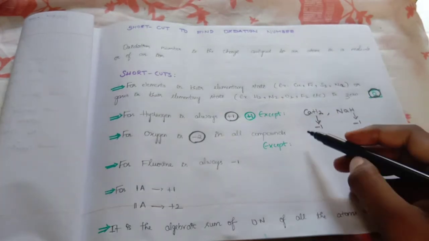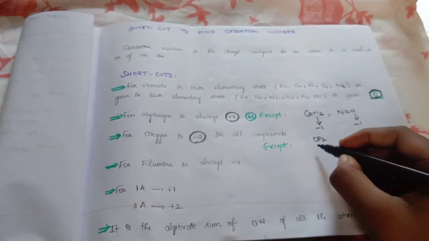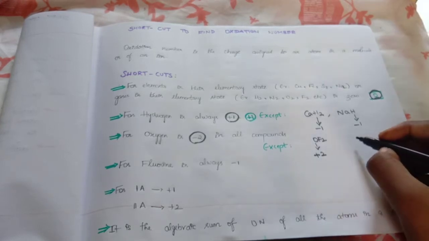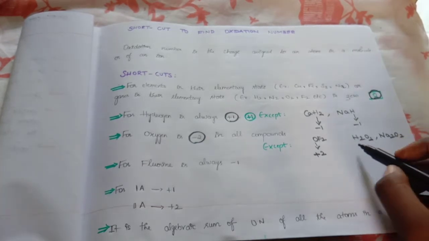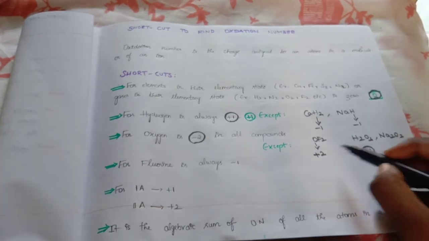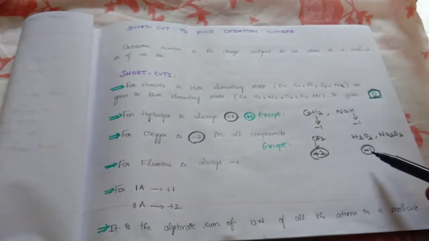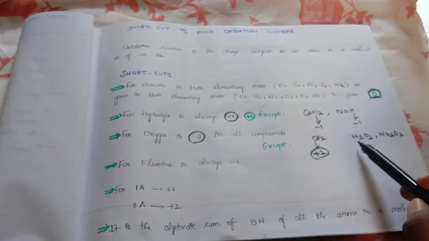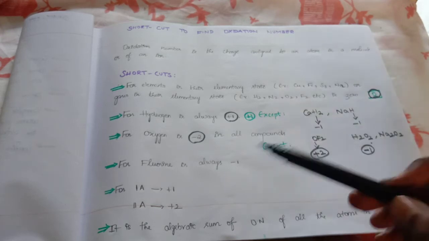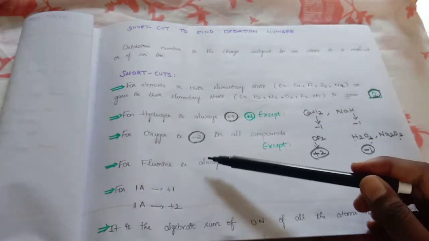Okay? In case of oxygen we have 2 exceptions. In OF2 the oxidation state of oxygen is plus 2. In H2O2 and Na2O2 its oxidation state is minus 1. Usually it is minus 2. Here the exceptions are plus 2 and minus 1. We call this a peroxide, students. H2O2 we call a peroxide. Hydrogen peroxide. Sodium peroxide.